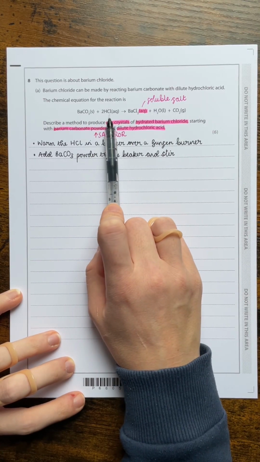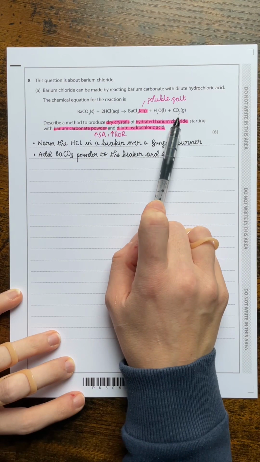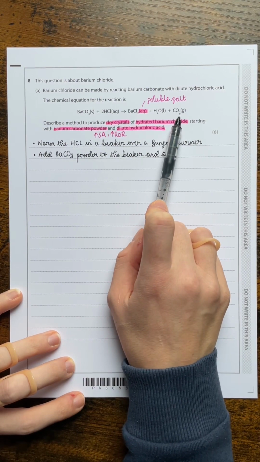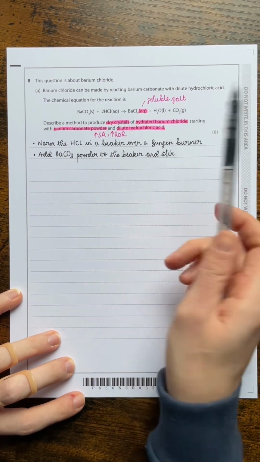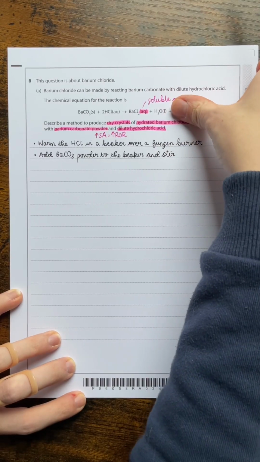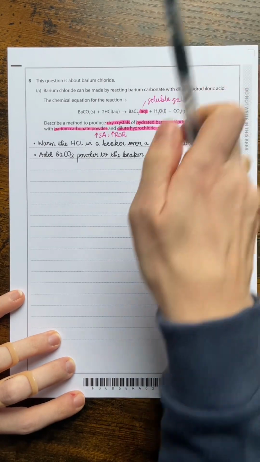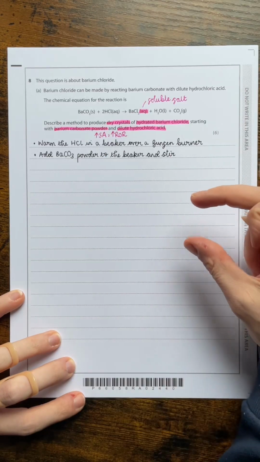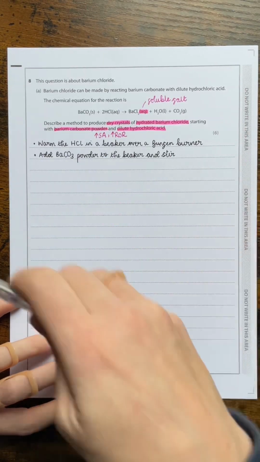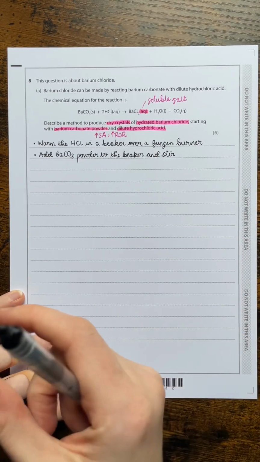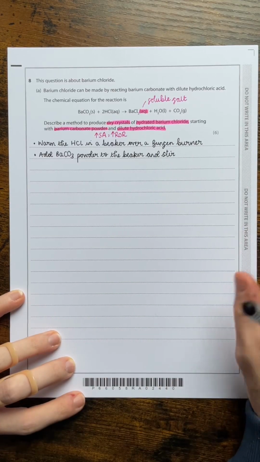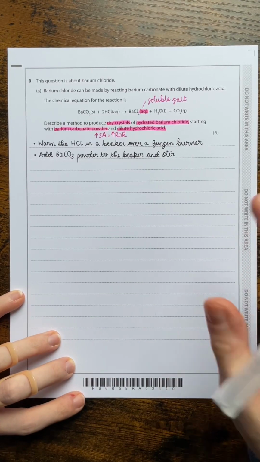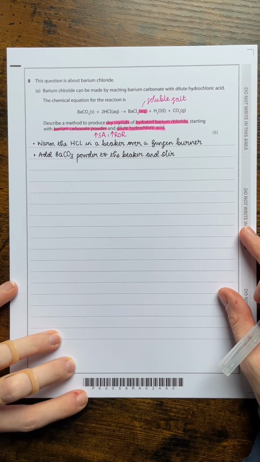Once all the acid has been used up, there'll be no more CO2 made, so there'll be no more bubbles. If we're not making a gas in a particular reaction, how else can we know it's in excess? Well, we'll start to see the barium carbonate powder collect in the bottom of the beaker, and we'll stir it, and then it will just resettle back at the bottom, and that tells us that that barium carbonate is not actually going to react anymore.